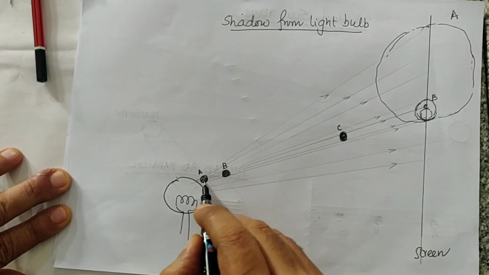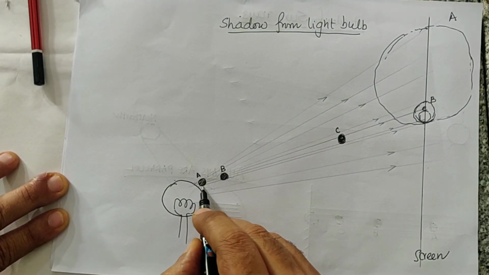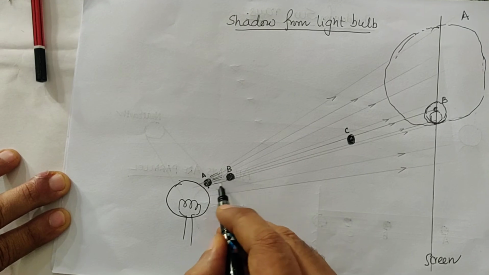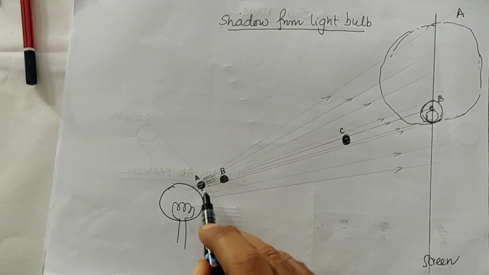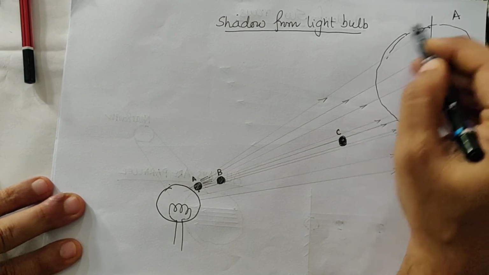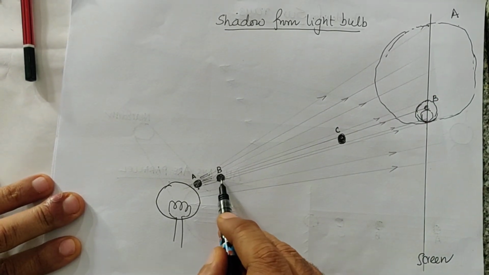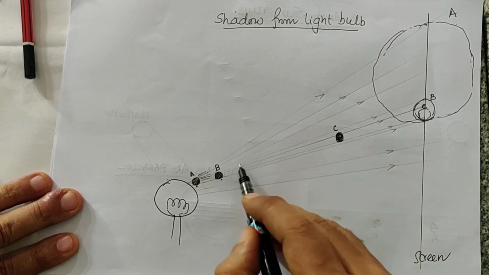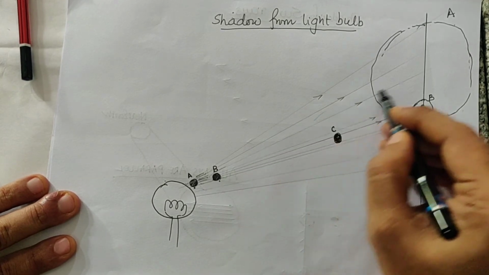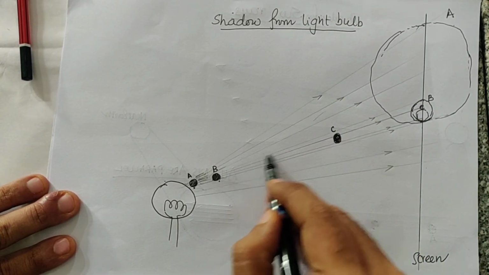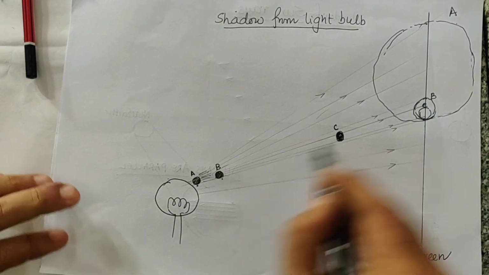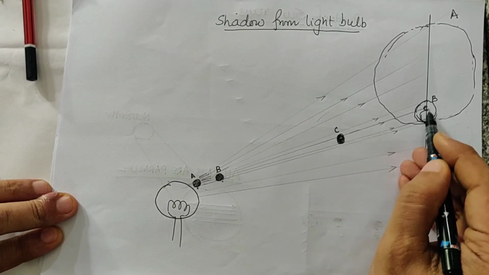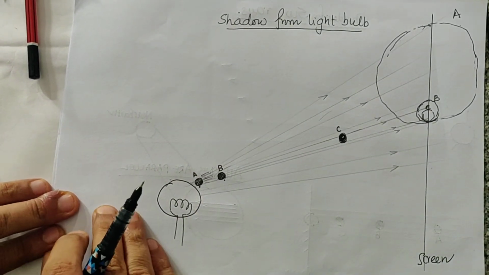Now you can keep the object in position A, and as you keep it in position A, you can see that you're cutting off a lot of light beams which are originating from here. So since those light rays can't reach the screen or the wall, you get a very big shadow. And as you move these objects from position A to position B, you're cutting off a lesser amount of light. So you can see that you're cutting off probably light in these rays, yeah. So you can see that there's a shadow which is formed here, and as you move the object to position C, the size of the shadow decreases.